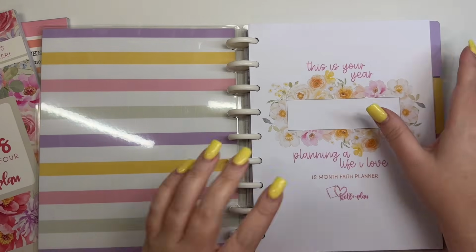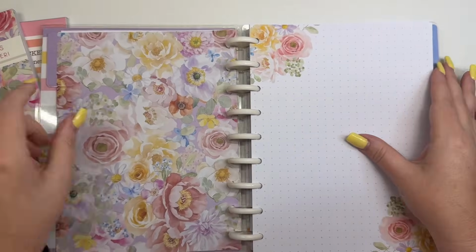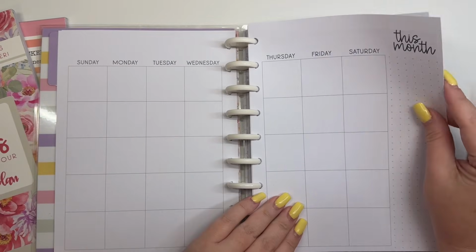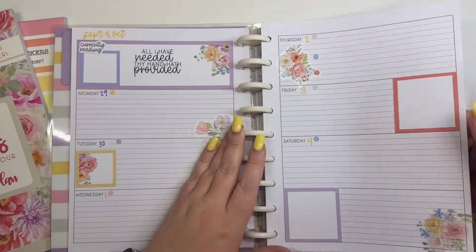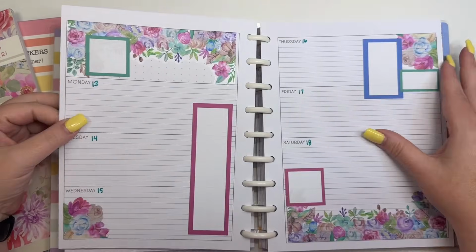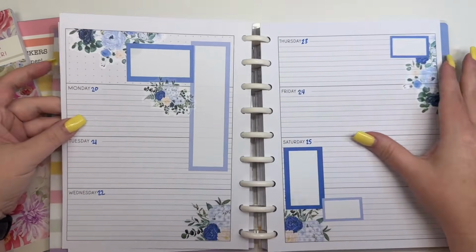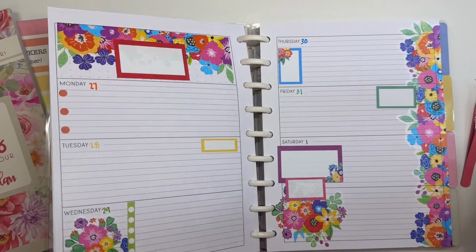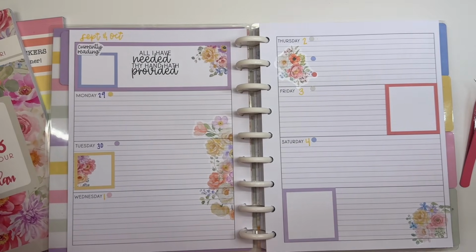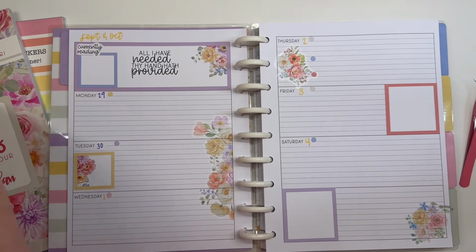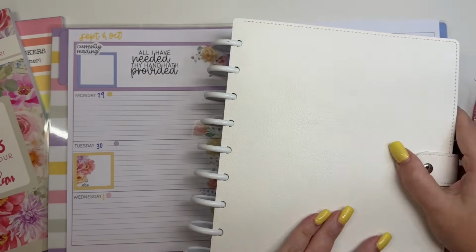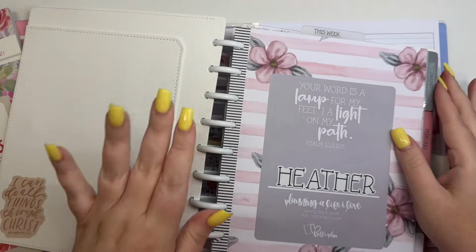In the last video we did, I showed you guys how to set up the weekly pages. So I did want to show you that I went ahead and set these up for the whole month so that they were all decorated. And then I can just grab my planner and start tracking my Bible study.